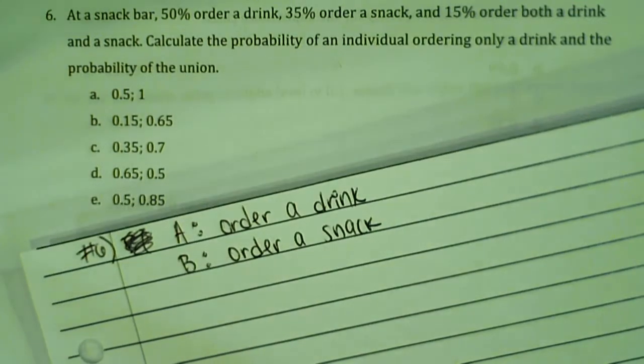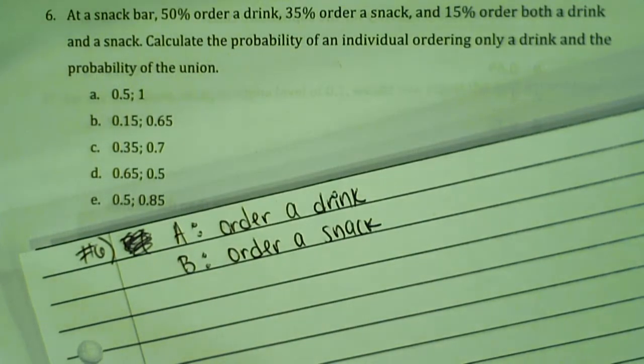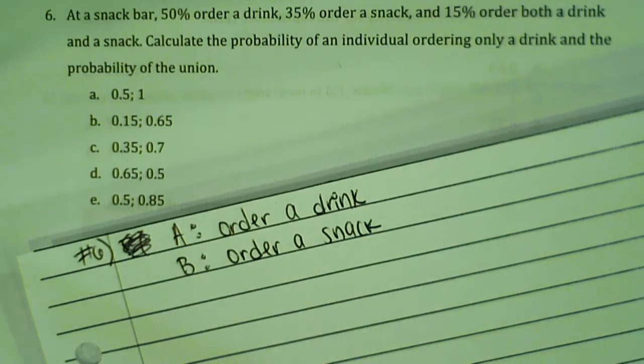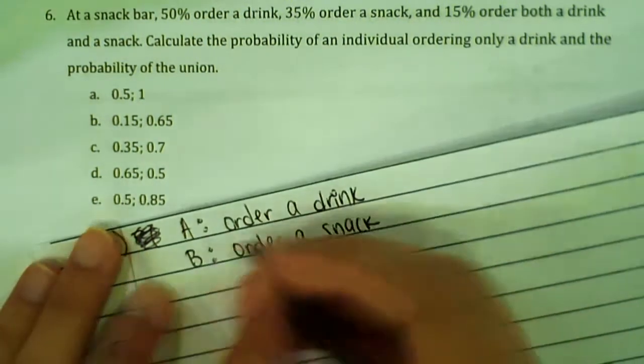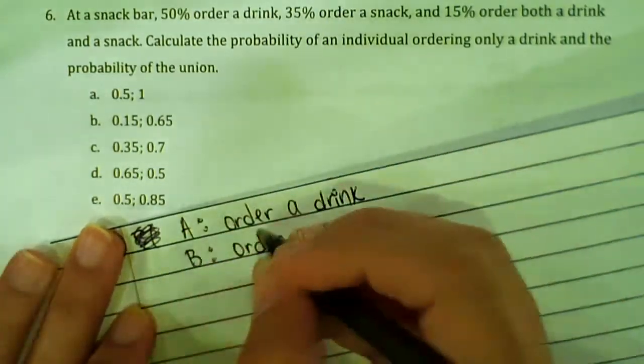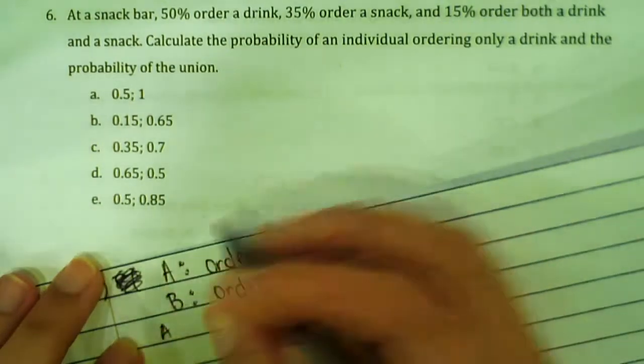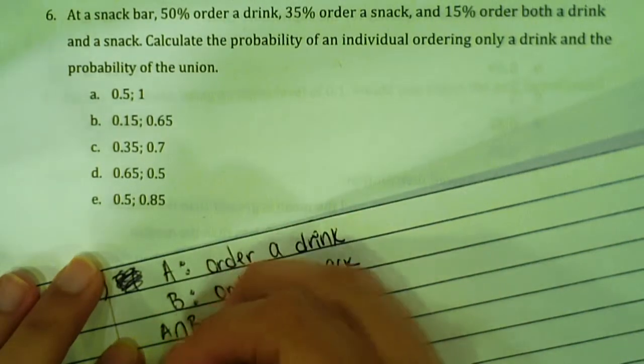When it says both a drink and a snack, is that referring to the probability of the union or the intersection? Intersection? Okay. So that would be A intersect B.